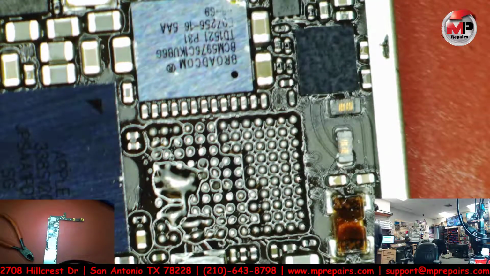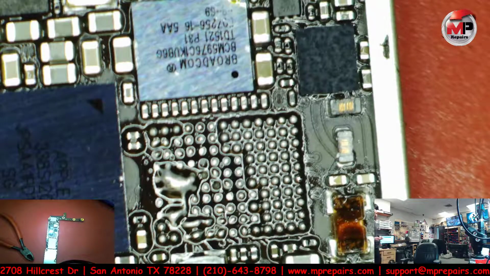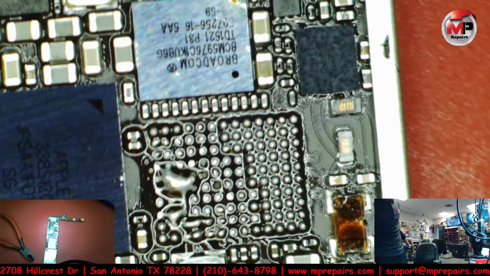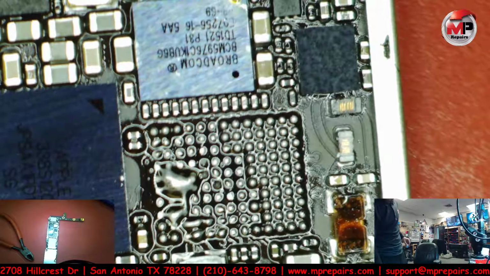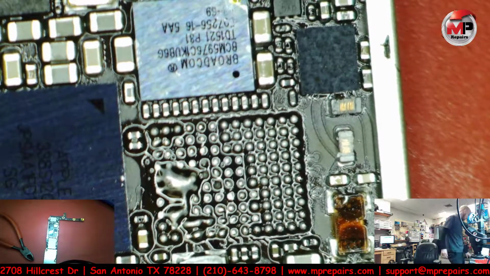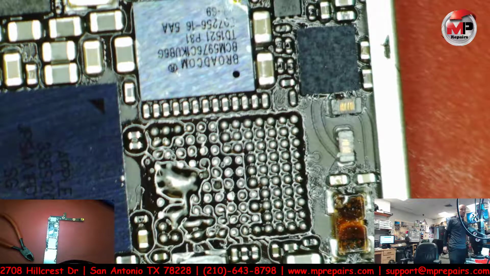One second, that's my solder paste. Where did my solder go? It's probably right in front of me too, and I don't see it. It's not there. It's not that. How did it just disappear?